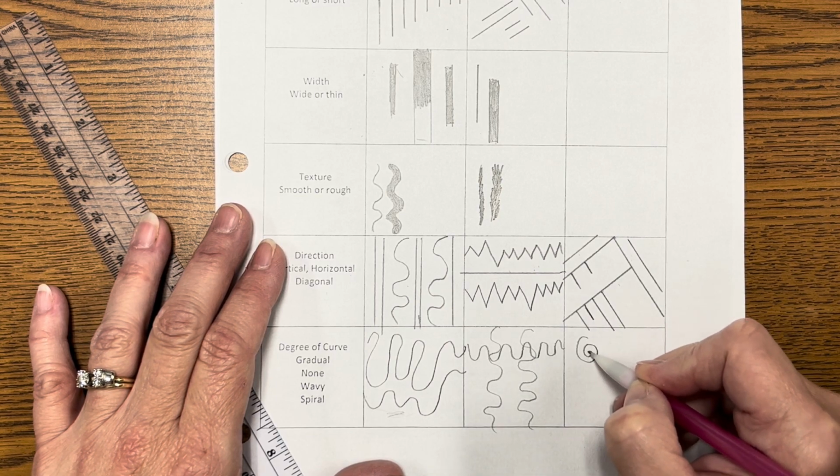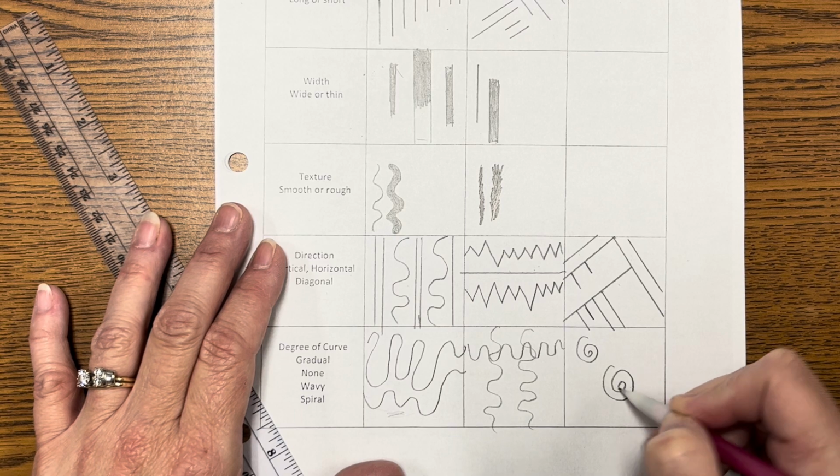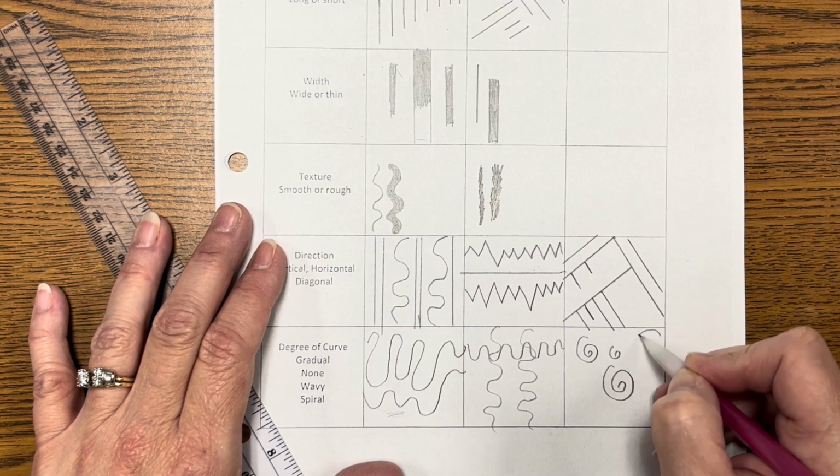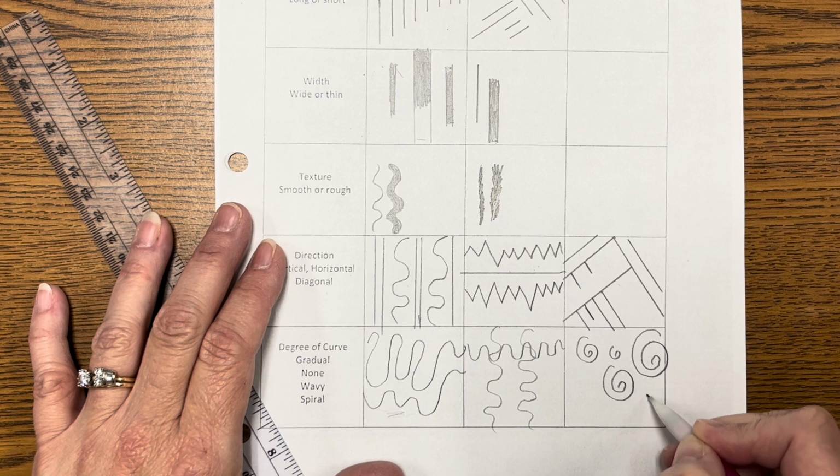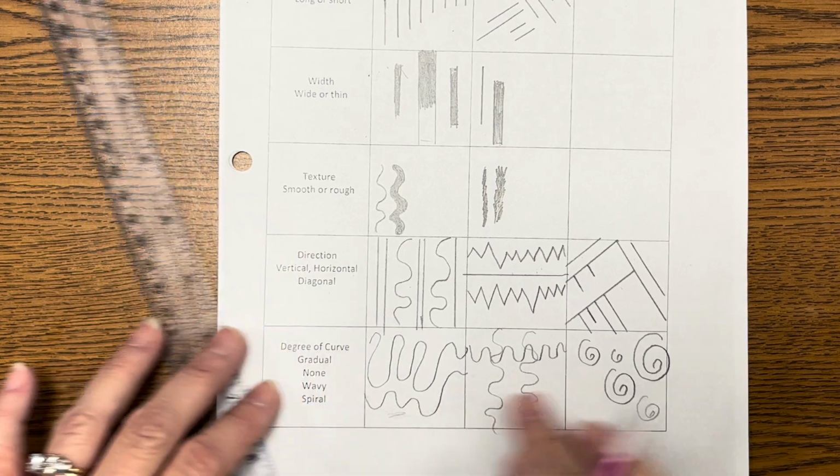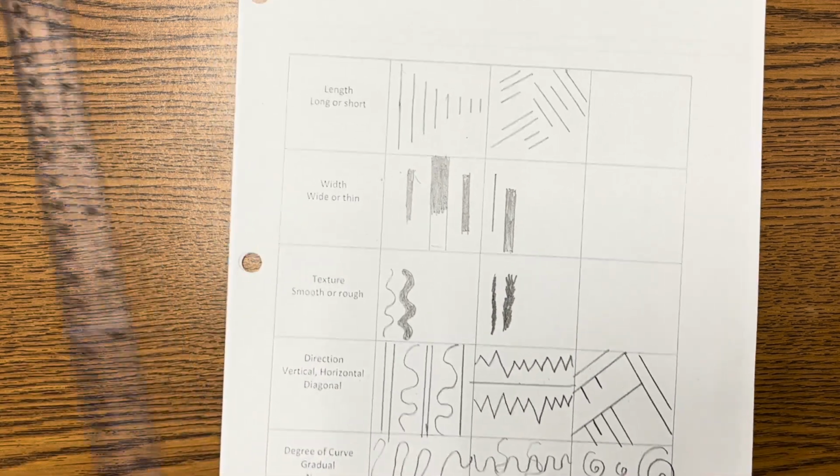They can be all the same. They can be small. They can be big. They can be really large. It is up to you, but you have to also have spirals, and you can do those in any order that you want. Line variations.